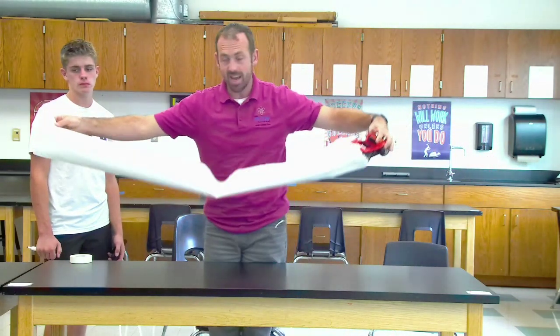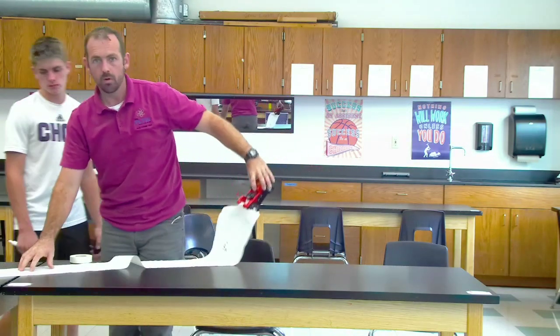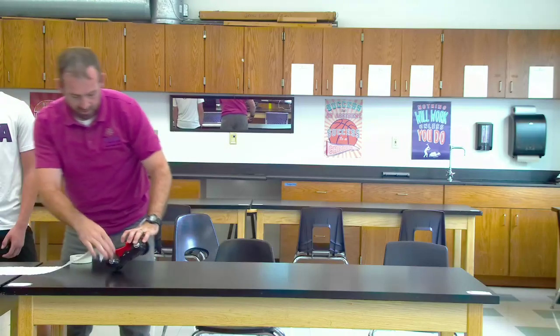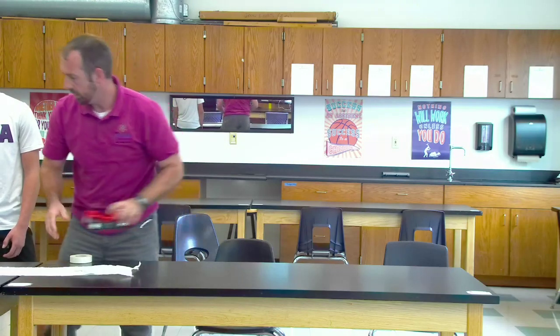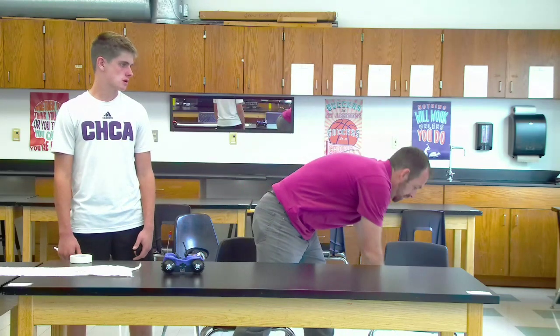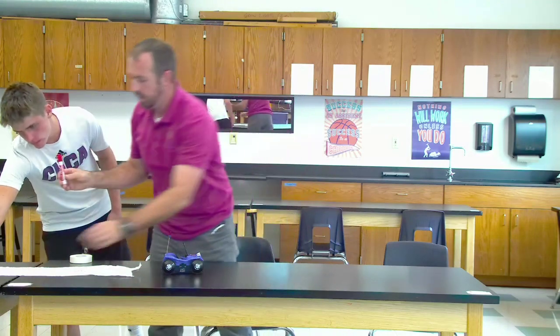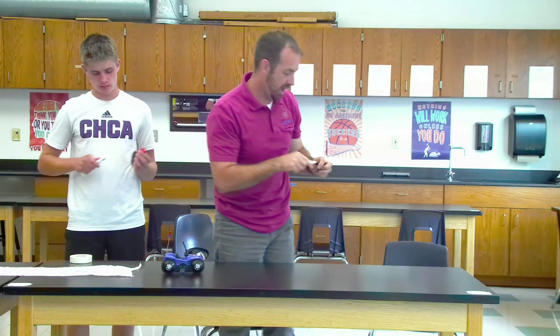We're going to use the exact same paper towel here and run this again with a slower vehicle. The blue dune buggies are significantly slower. This is going to be red, so that's how you can distinguish your different speeds, or your different dots.